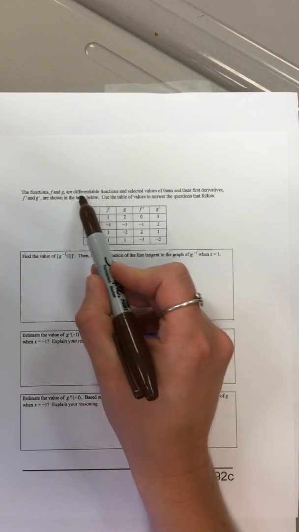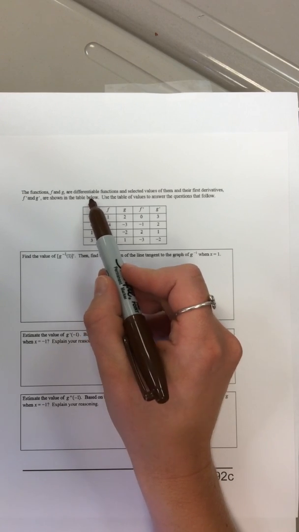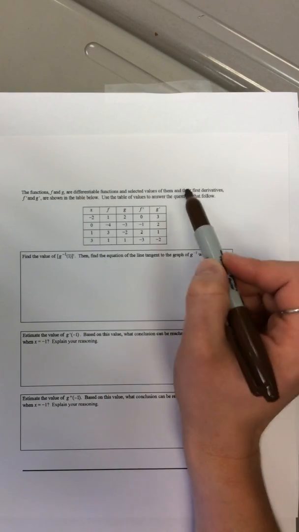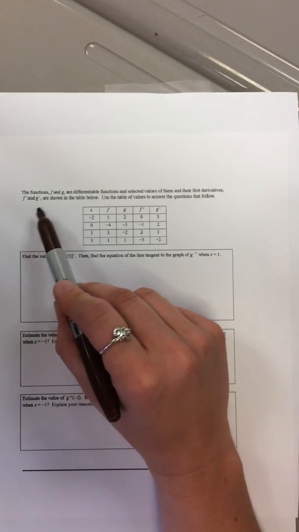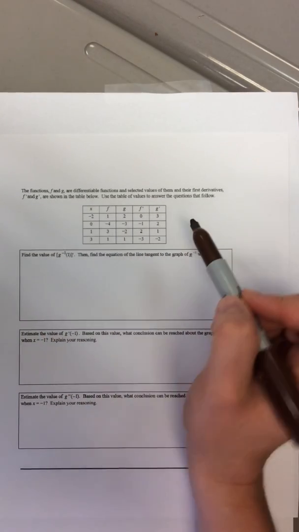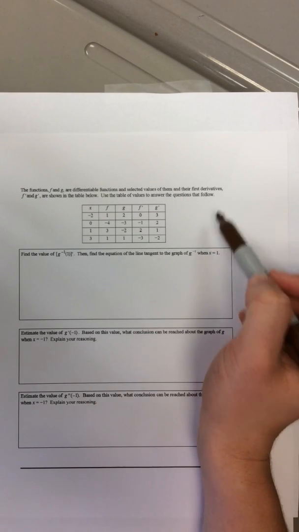Okay, so it says the functions f and g are differentiable. Nice, they're differentiable, which means you're able to take the derivative. Selected values of them and their first derivatives, f prime and g prime, are shown in the table below. Okay, so we have a table. Use the table of values to answer the questions that follow.